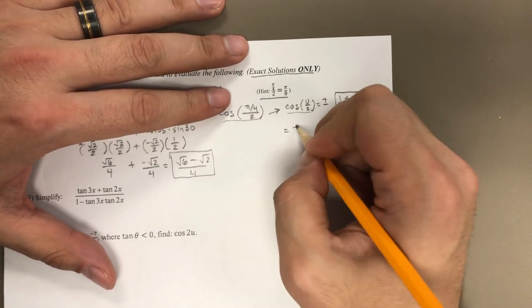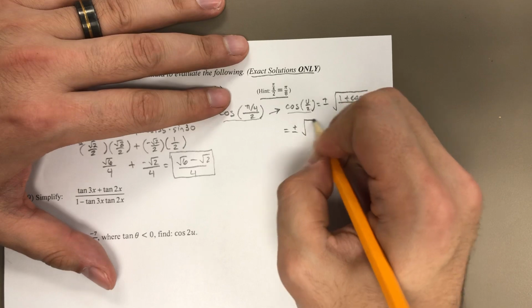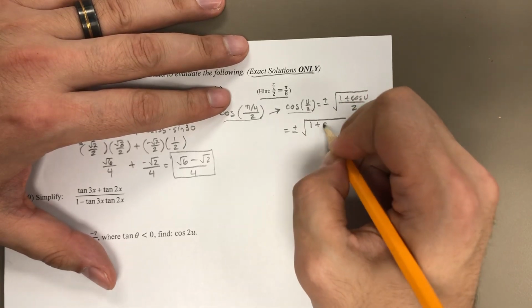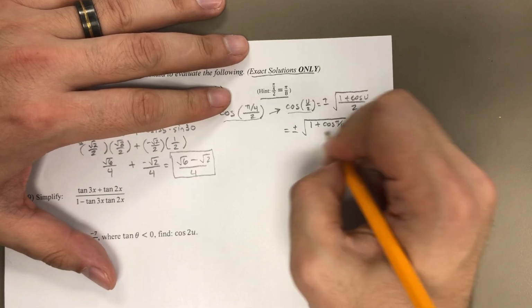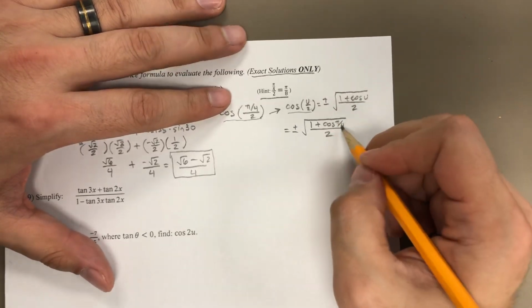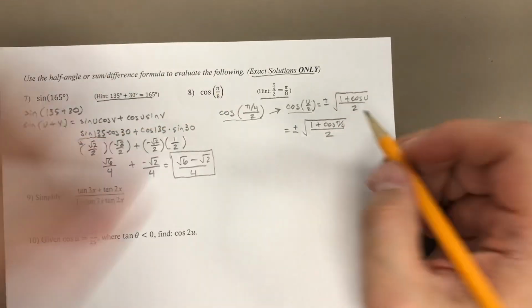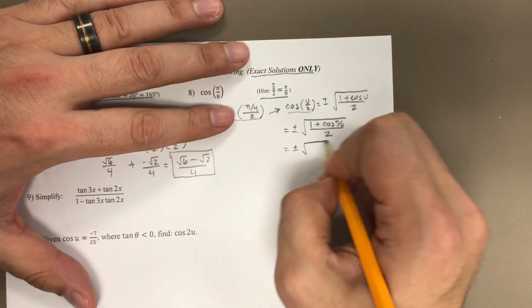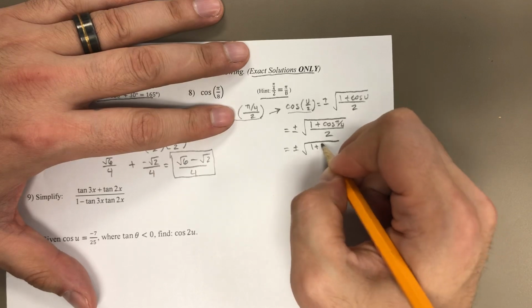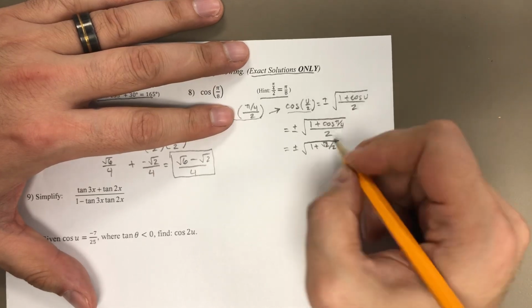So the equation that I get is plus or minus the square root of 1 plus the cosine of u, which remember is pi fourths, over 2. And luckily, pi fourths is another angle that's on our unit circle, so we can find the cosine really easily. So if you look on your unit circle, you'll see that the cosine of pi fourths is the same thing as the square root of 2 over 2.